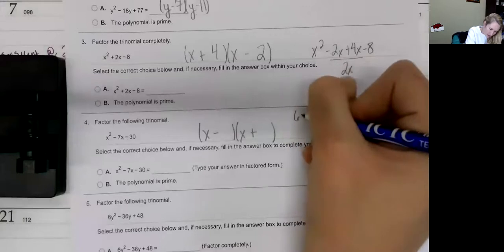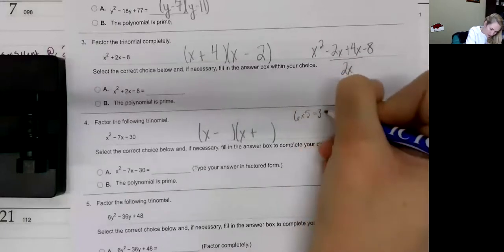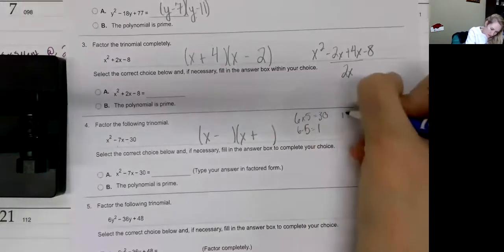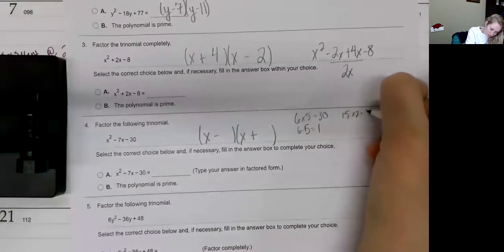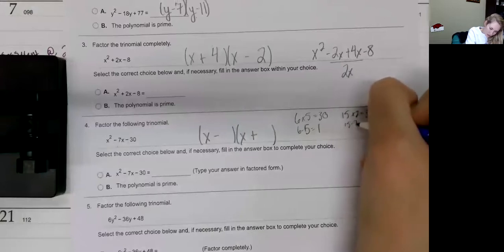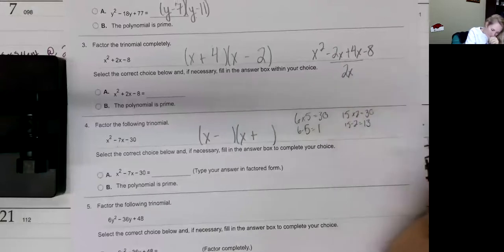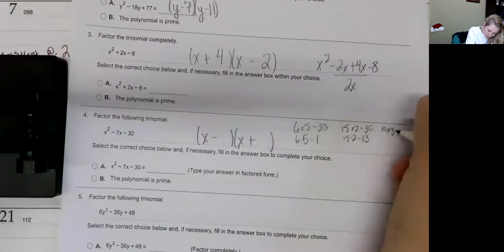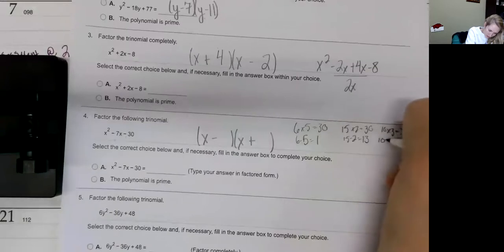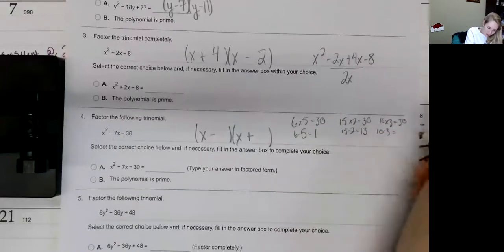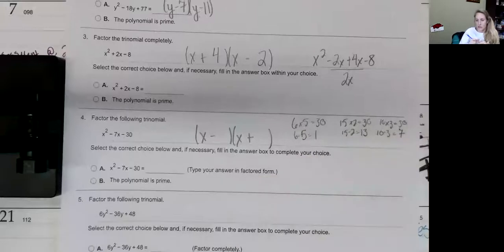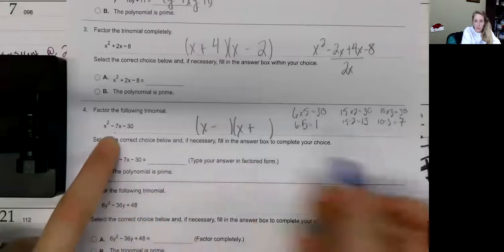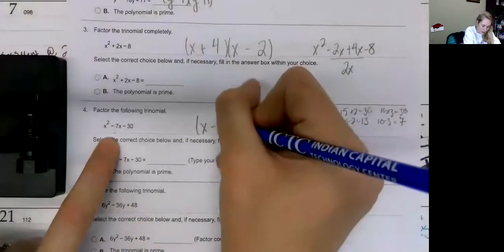So I know that 6 times 5 equals 30, but 6 subtract 5 equals 1. 15 times 2 equals 30, but 15 subtract 2 is 13. 3 and 10. 10 times 3 equals 30, but 10 subtract 3 equals 7. So that's what it's going to be because I have to have this 7. Now since it's subtract here, I know the bigger number, the 10, has to go here.